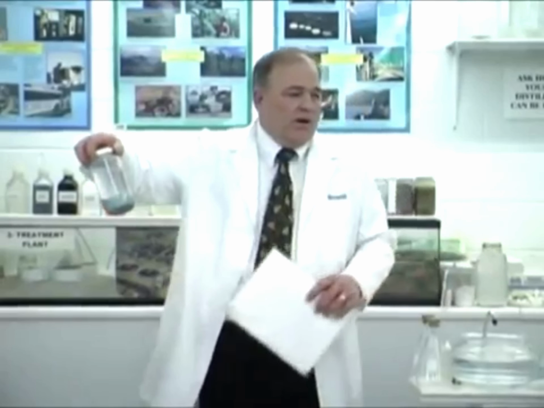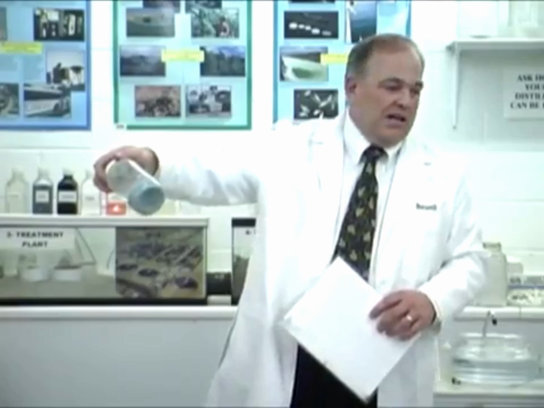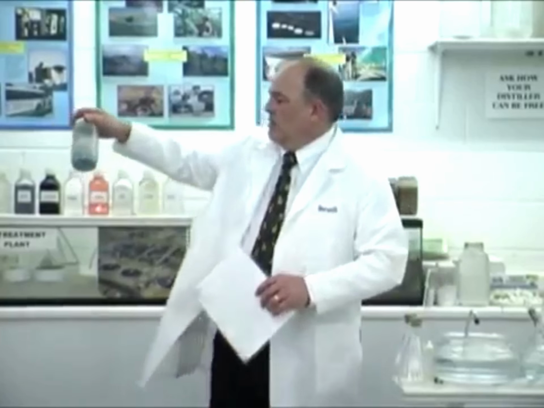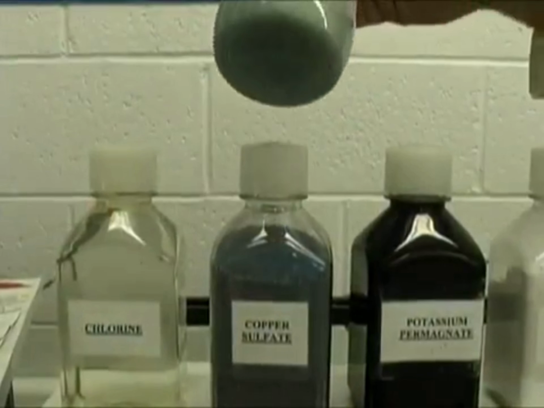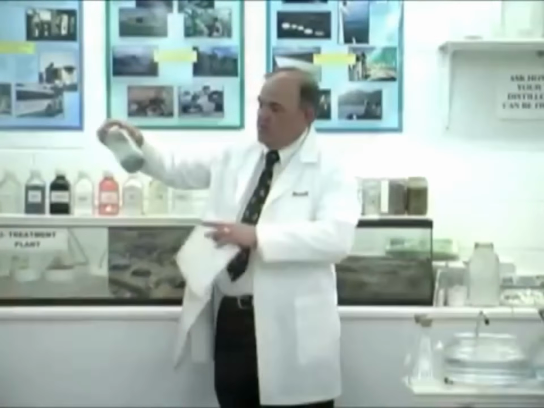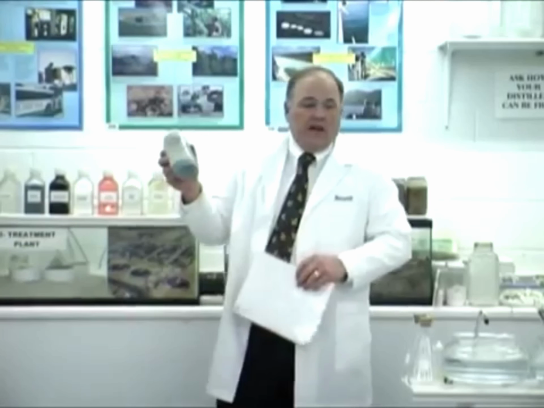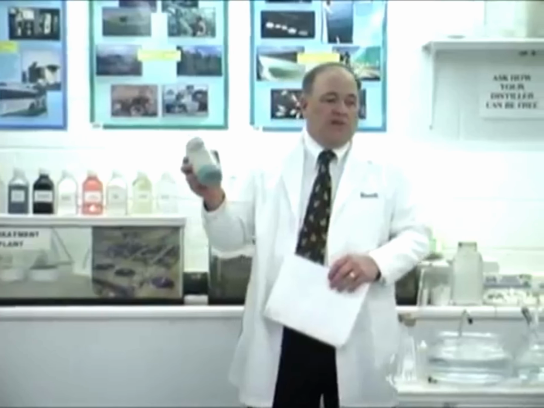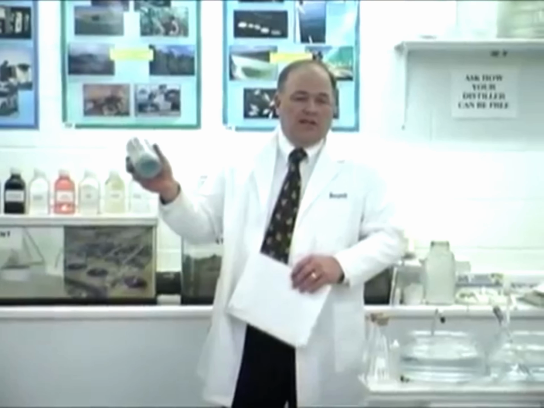Morgan, up where you work, this is about 80 gallons of Morgan City water. Does that look like one of the chemicals they add at the water treatment plant? It does, doesn't it? It's copper sulfate. Now the reason that they put copper sulfate in the water up there is because they have algae growing in the pipelines, and copper sulfate is an algicide.